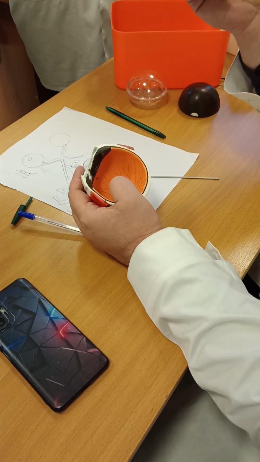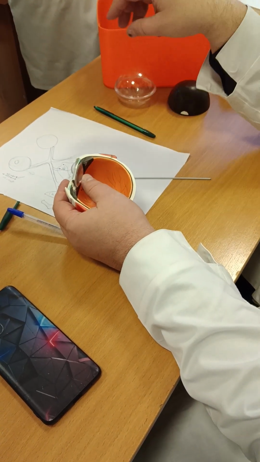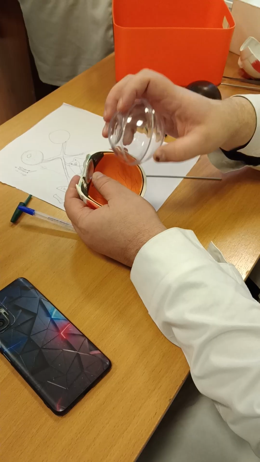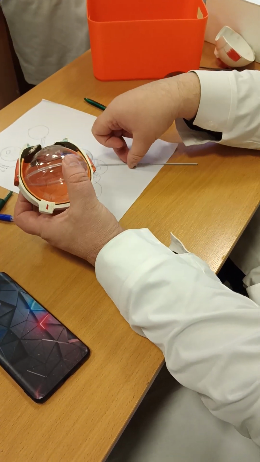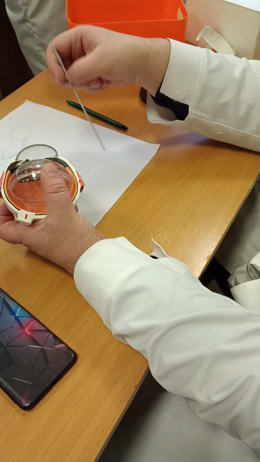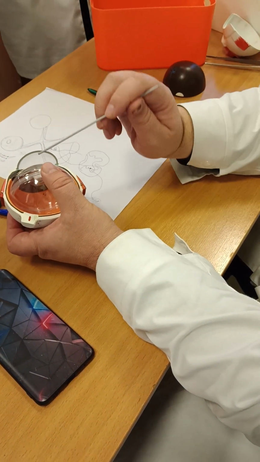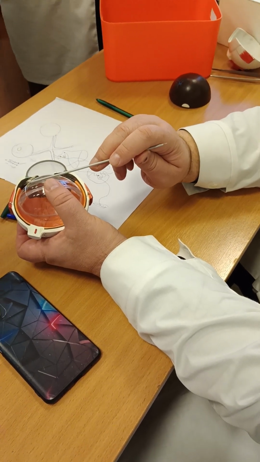The third refractory medium is the lens, and behind the lens we have the vitreous body, corpus vitreum. All of these structures participate in refraction: cornea, fluid in the anterior and posterior chambers, lens, and vitreous body.